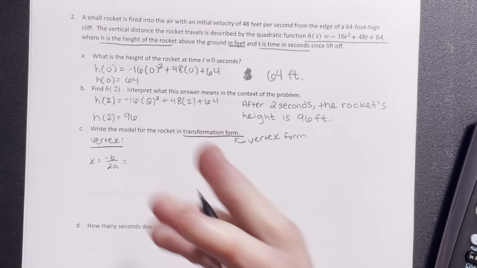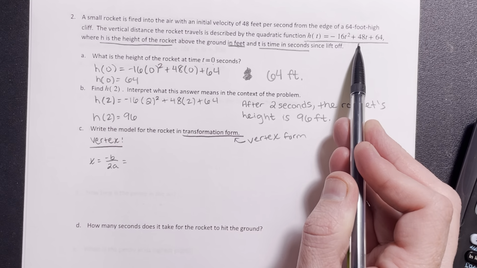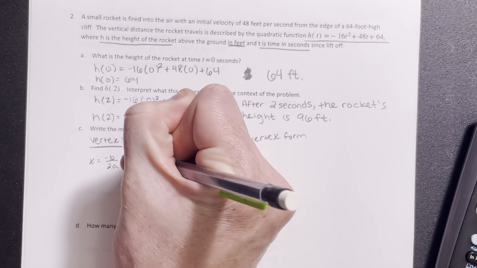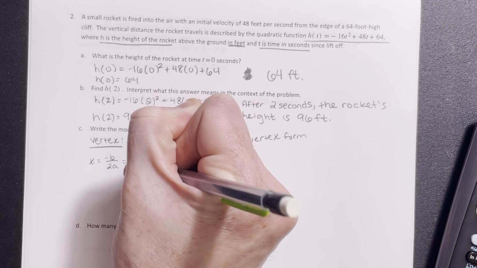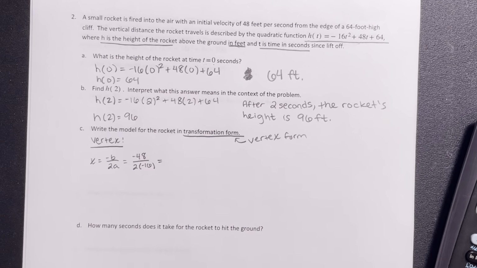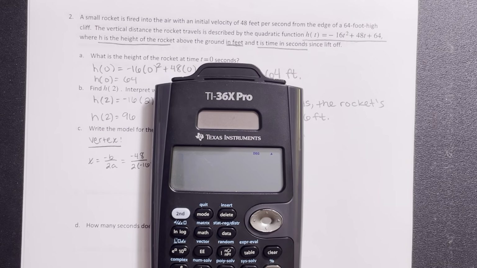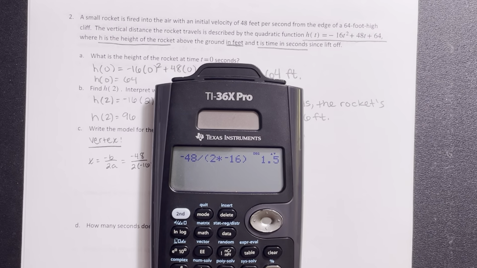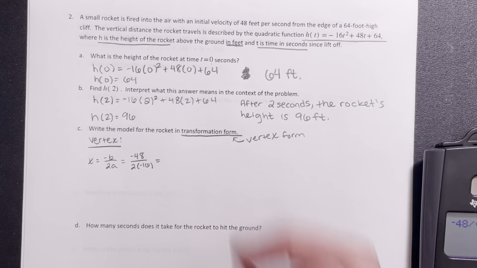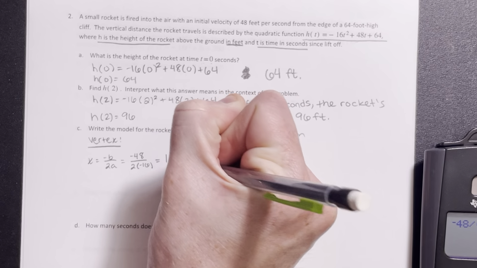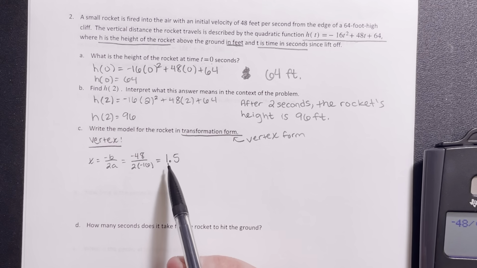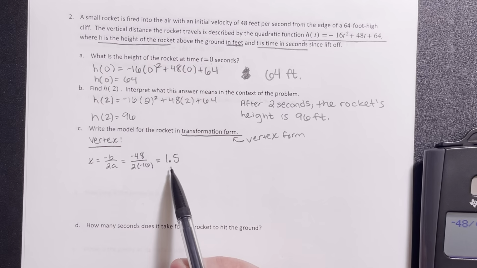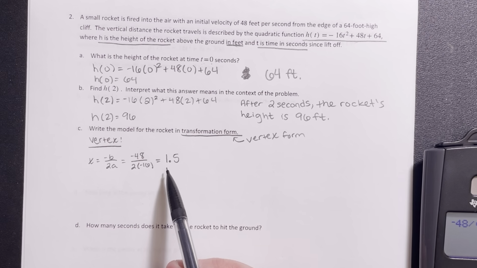If I use negative b in this problem, negative b would be negative 48 over 2a, so 2 times negative 16. And you can use your calculator for that as well. Negative 48 divided by 2 times negative 16 gives you 1.5. Oftentimes we had been leaving that as an improper fraction. However, now we have context. So now that 1.5 is probably more meaningful than an improper fraction.